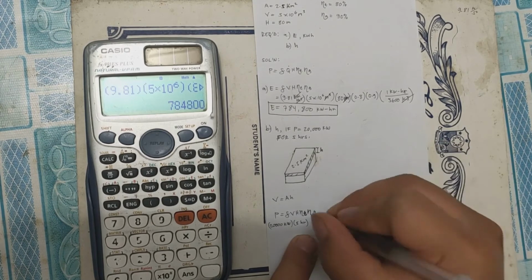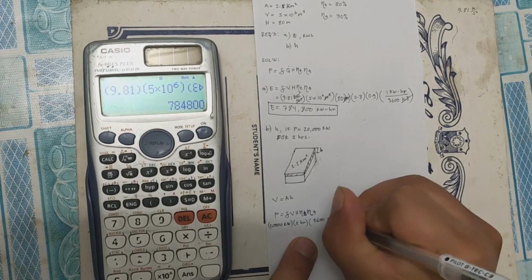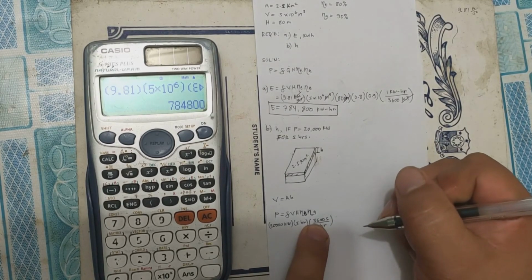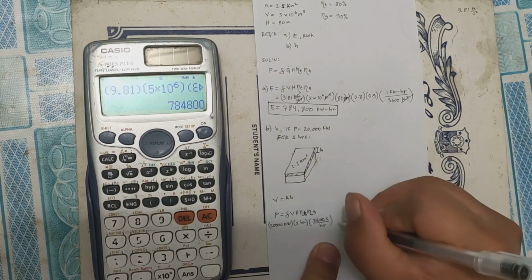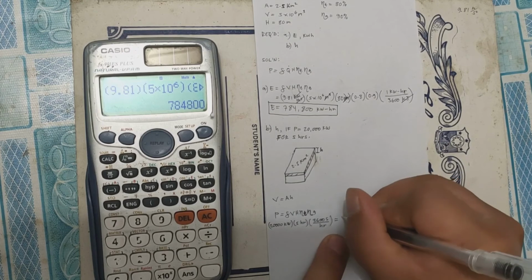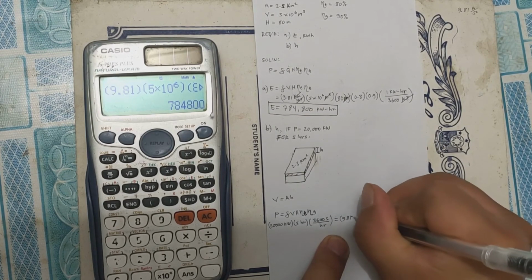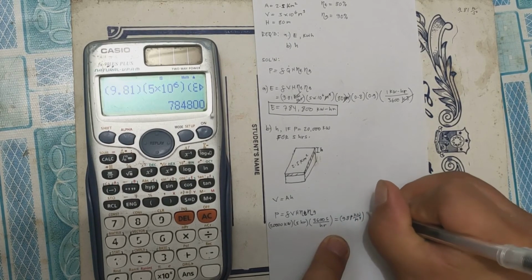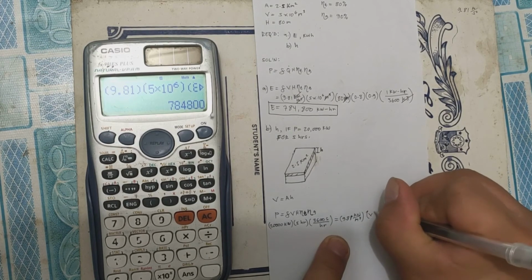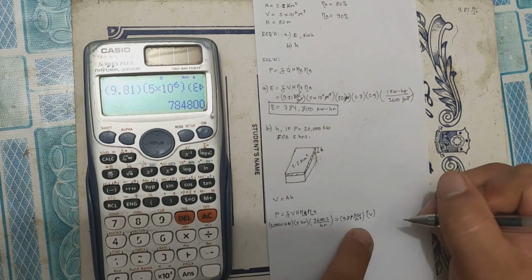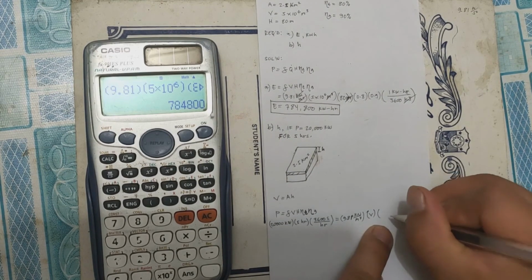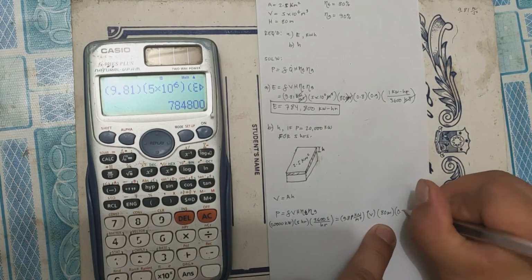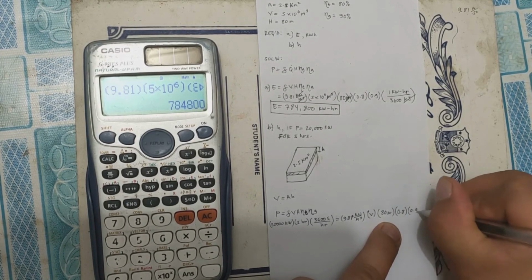Now we're going to multiply 3,600 seconds per hour to convert hour into second and for the cancellation of the unit, equals the specific weight, which is 9.81 kilonewton per cubic meter, times the volume, which we're looking for, times the head, which is 80 meters, times the turbine efficiency, which is 0.8, times the generator efficiency, which is 0.9.